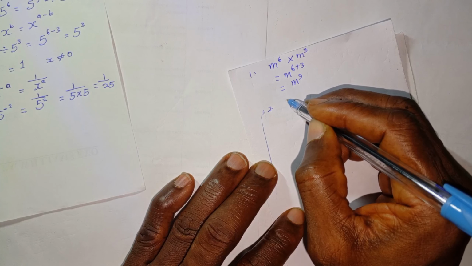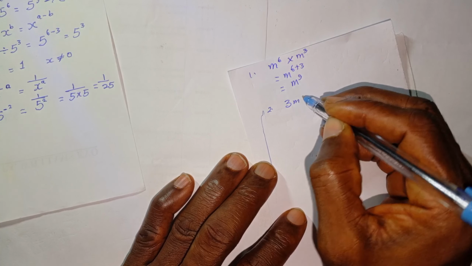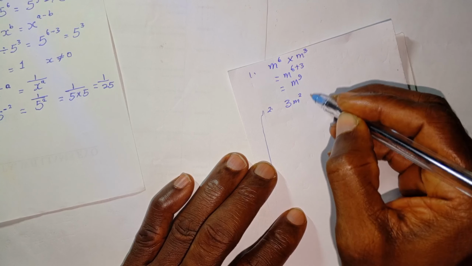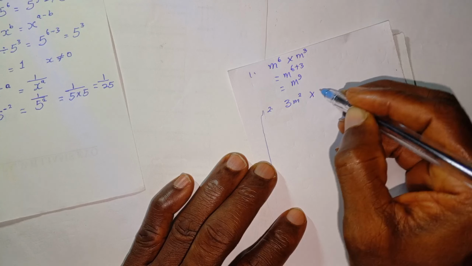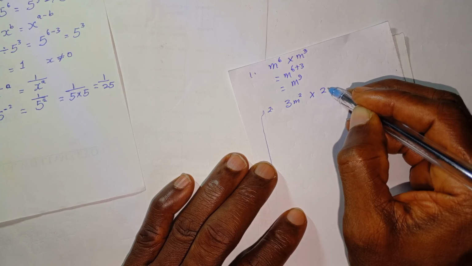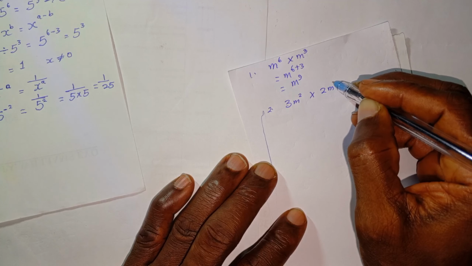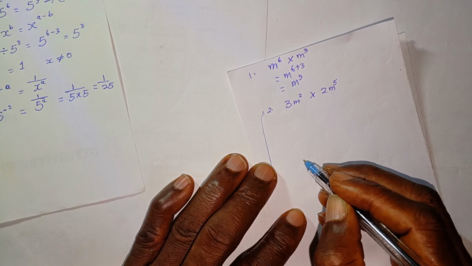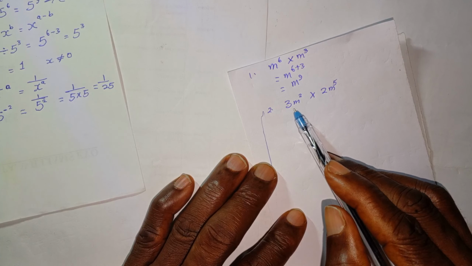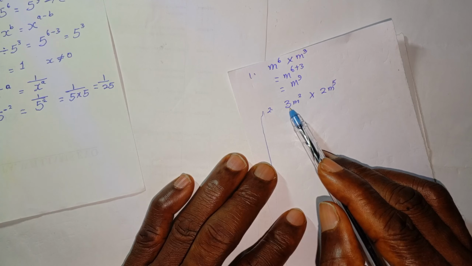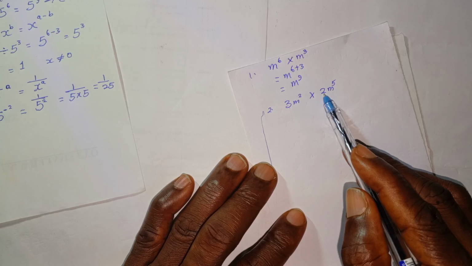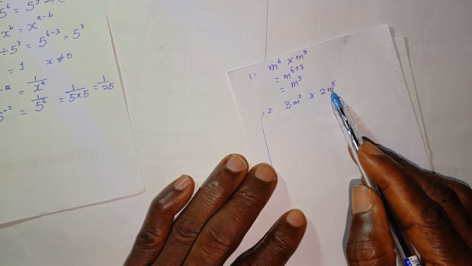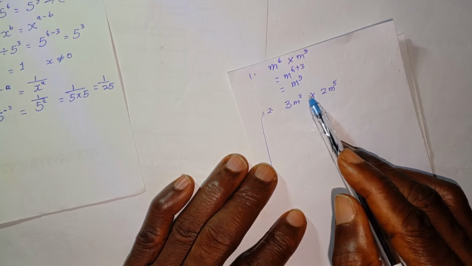Number 2, let's say 3m raised to power 2 times 2m raised to power 5. Now, if you observe, we have a coefficient here before we have m raised to power whatever.